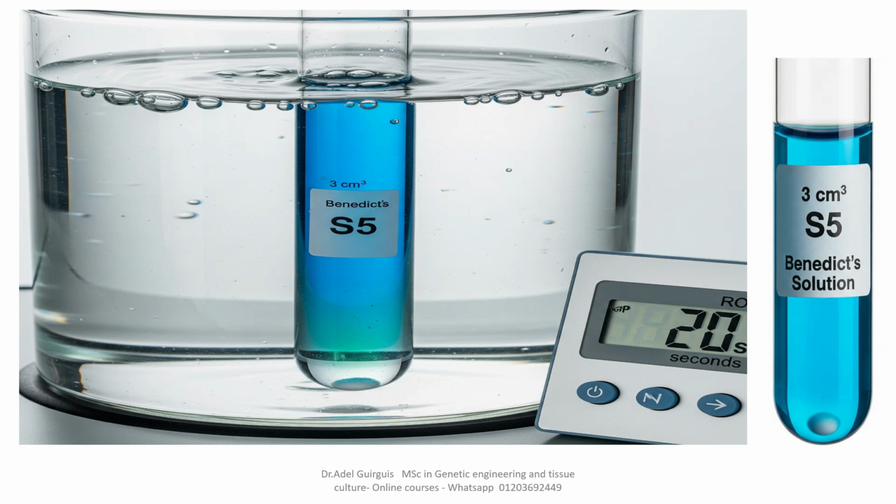Record the time taken for the first appearance of change. Look at the bluish color in the whole test tube, while at the bottom a greenish area appears. This is the end point. So record this number as 20 seconds.